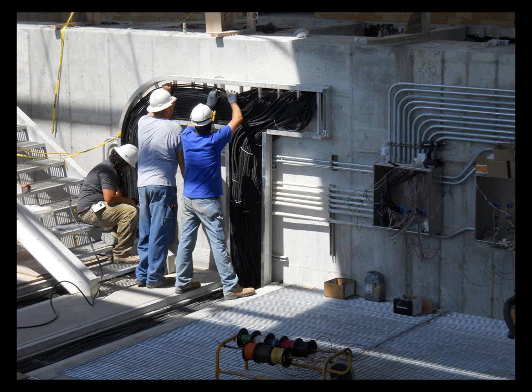This is a shot of our contractors installing the electrical wire. Again, with this much bigger system, there's literally hundreds of thousands of feet, even maybe miles, of wire in this system.